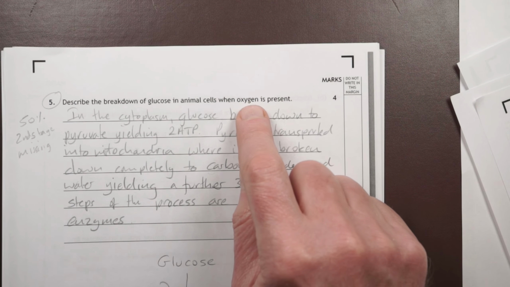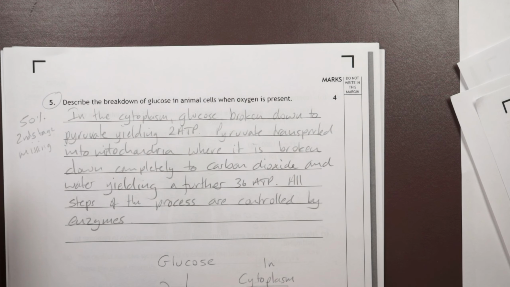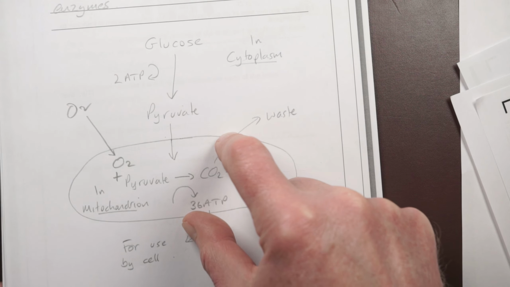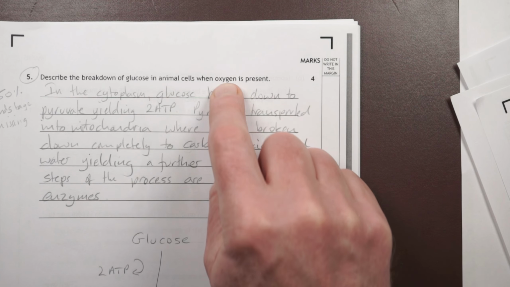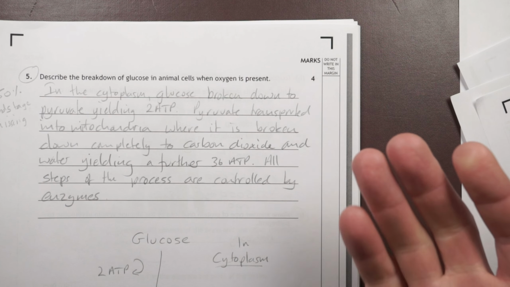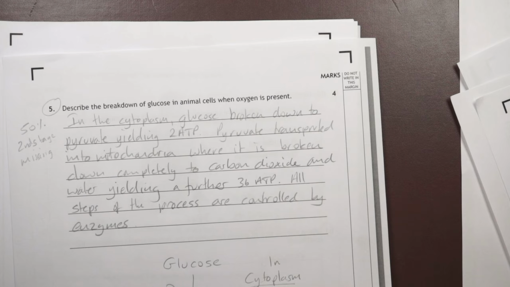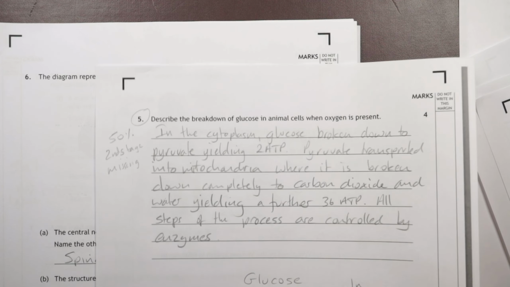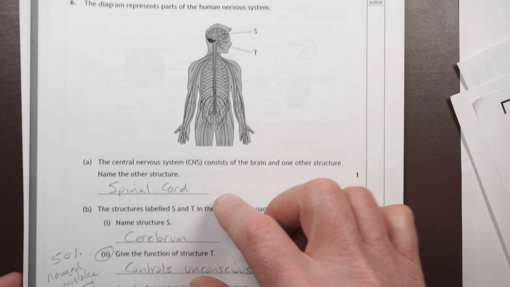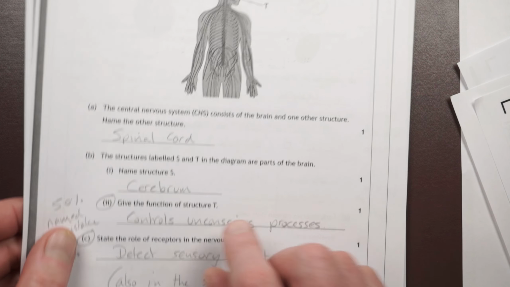If you didn't recognize that the oxygen being present was required for aerobic respiration, which happens in the mitochondrion, you probably missed that. They didn't call it aerobic respiration, which is probably what everybody flags to. But it's just a question of knowing what aerobic respiration actually is. It's the respiration, the breakdown of pyruvate using oxygen. Okay?